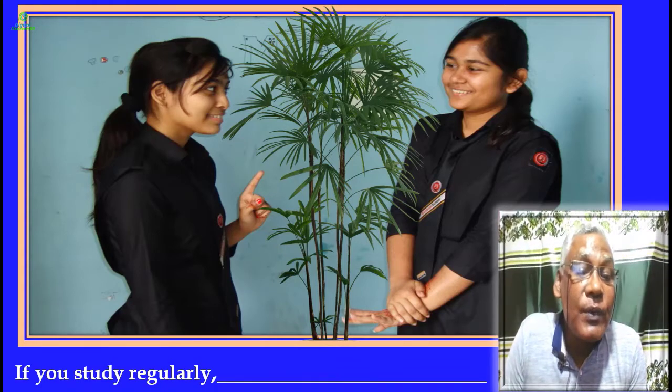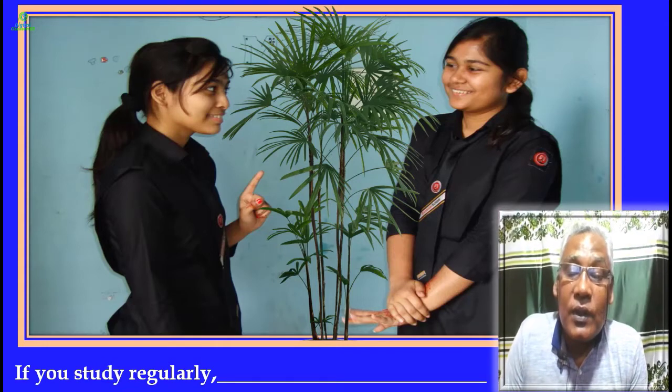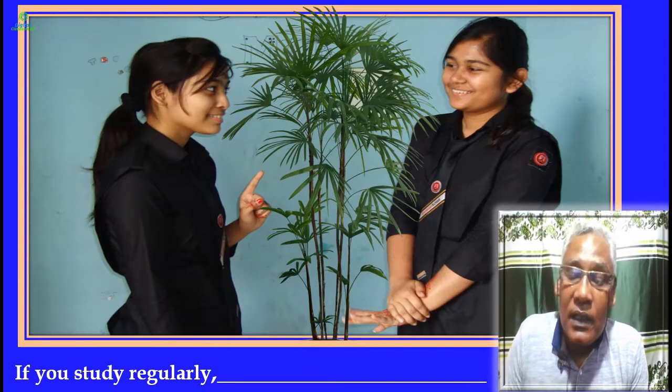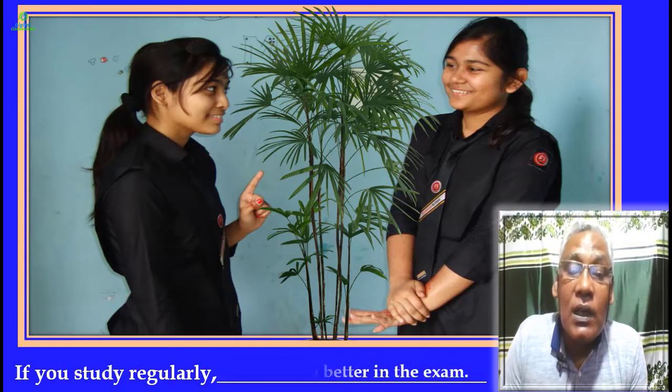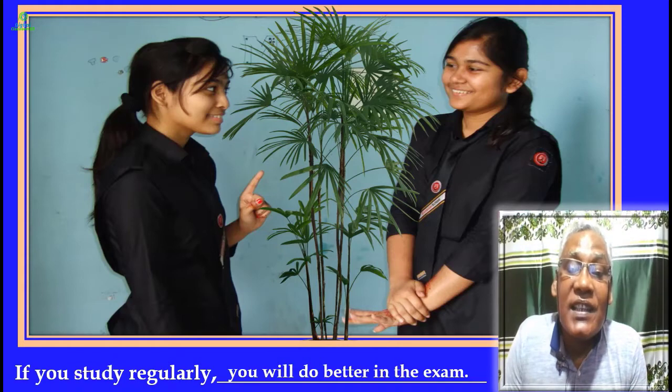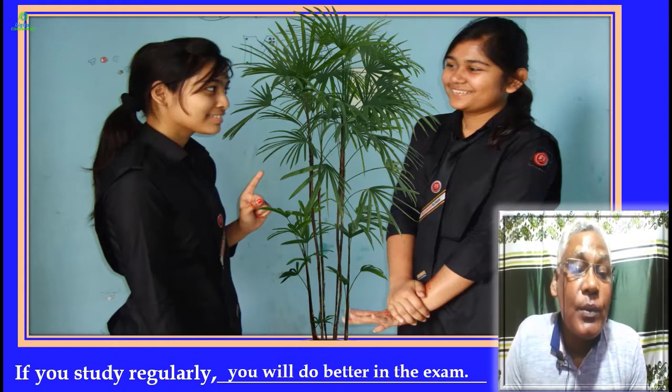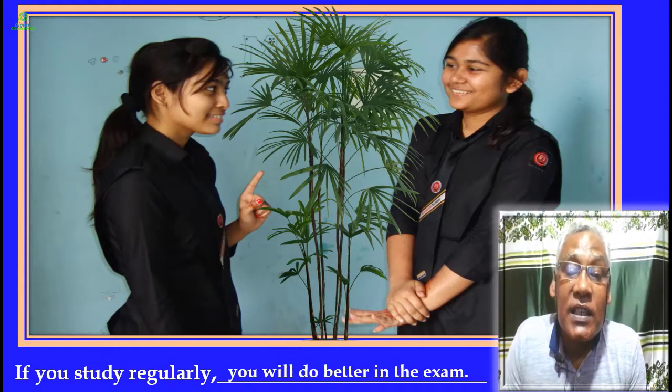So please look at the picture. You can see 2 girls here and they are talking to each other, and they have used a first conditional sentence. Look at the sentence. If you study regularly, if plus present. So what would be the second clause? Yeah, it will be in future form. If you study regularly, you will do better in the exam. Have you noticed?